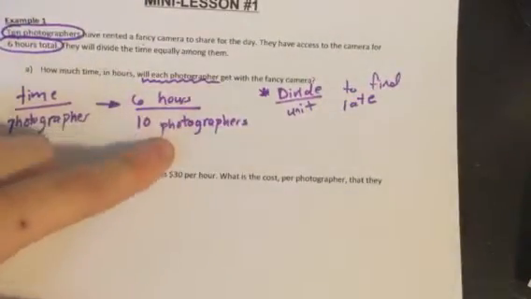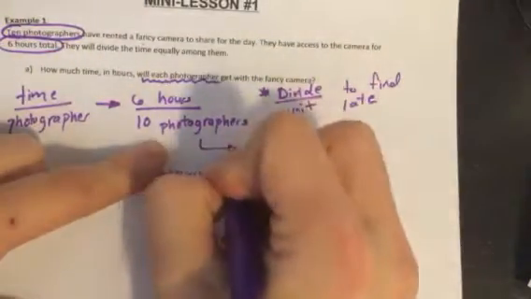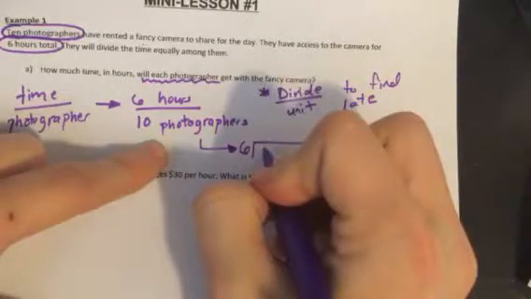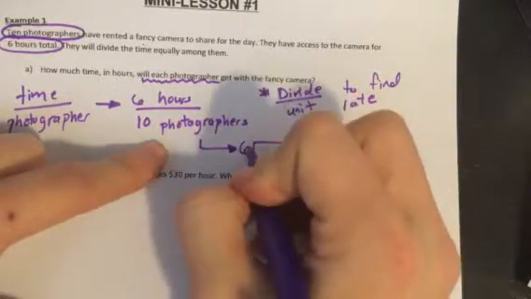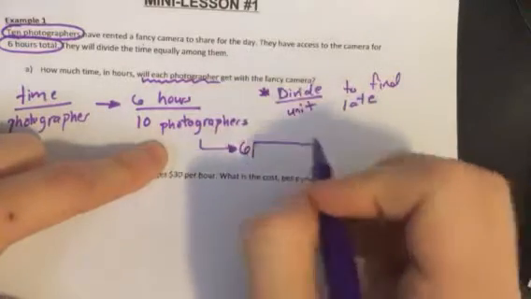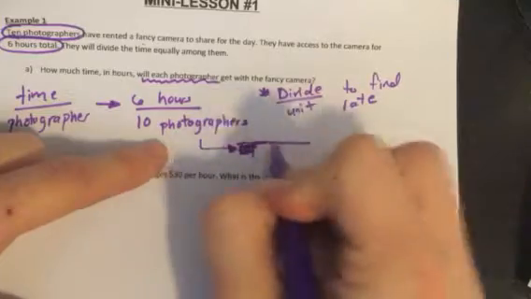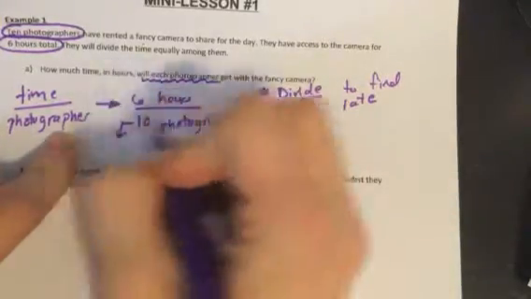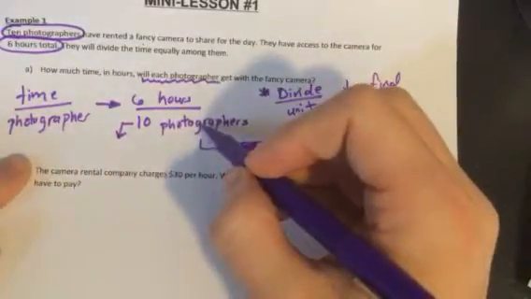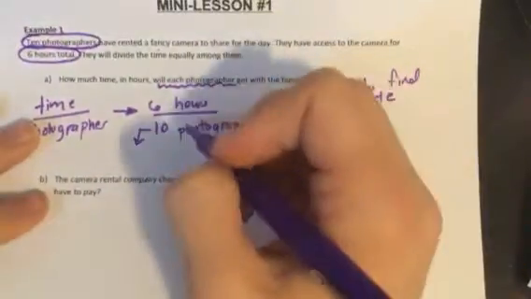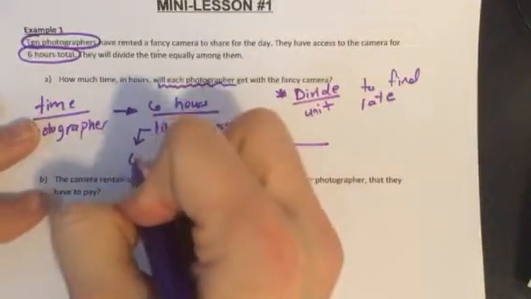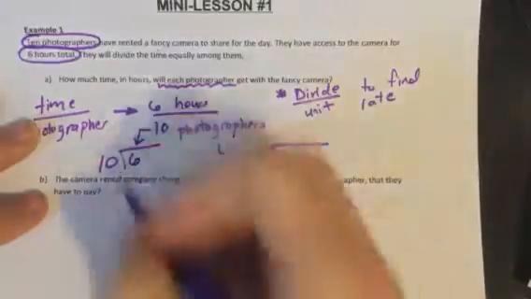If there are 6 hours for 10 photographers, I can divide that out. I'll have 6 goes on the inside, 10 on the outside.